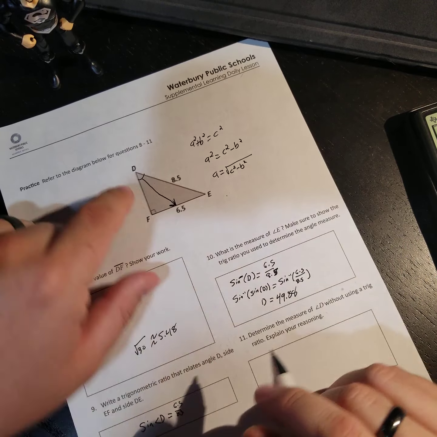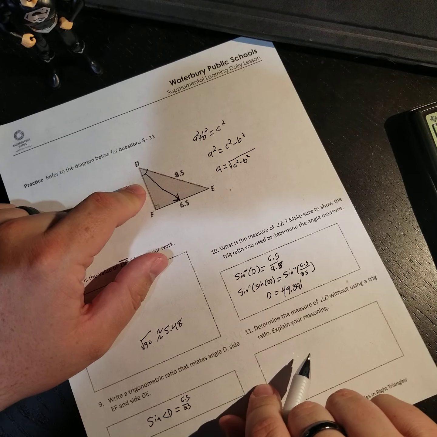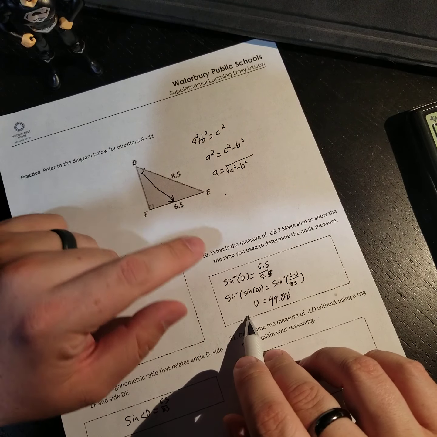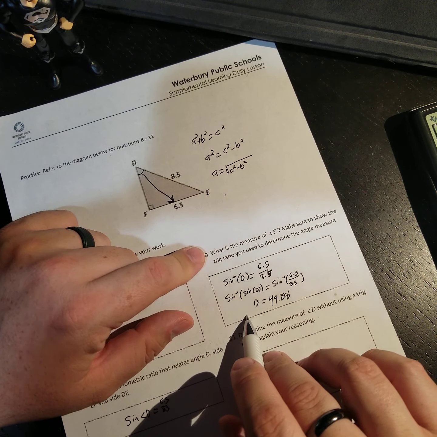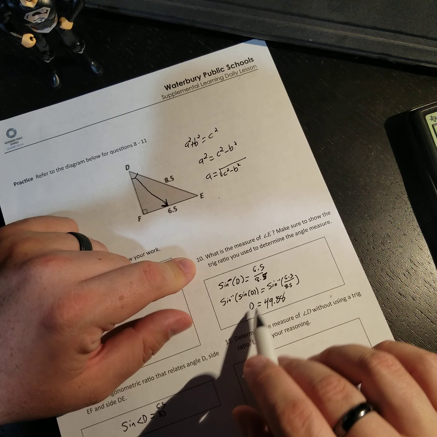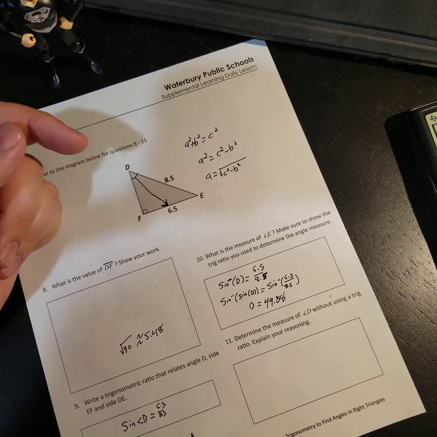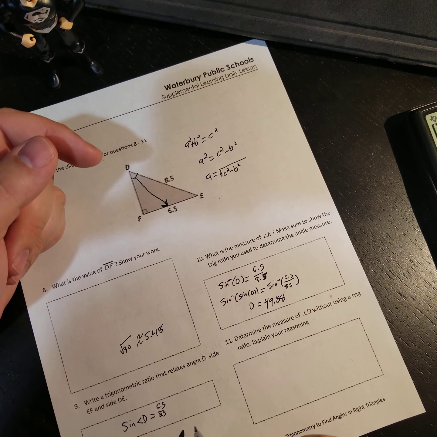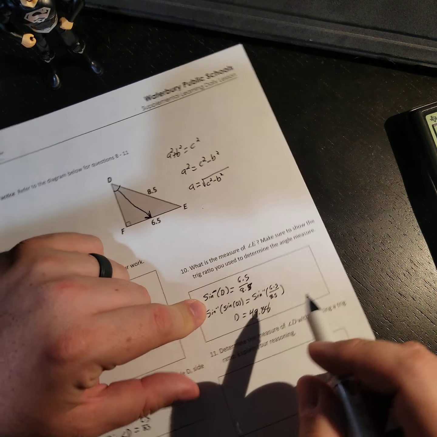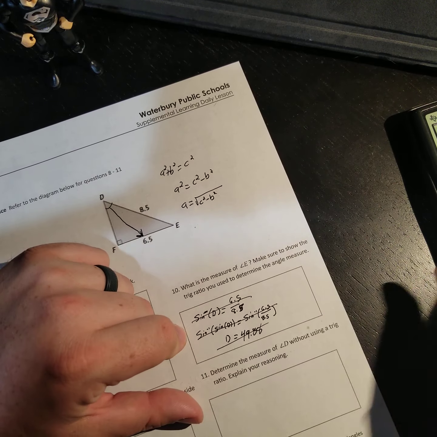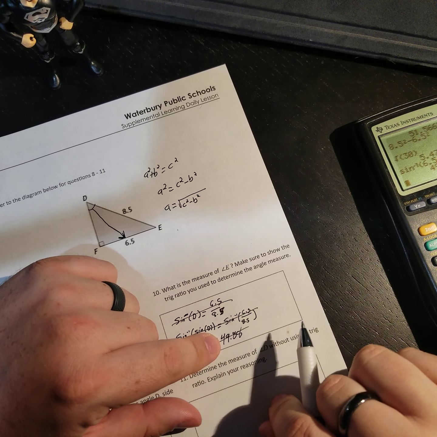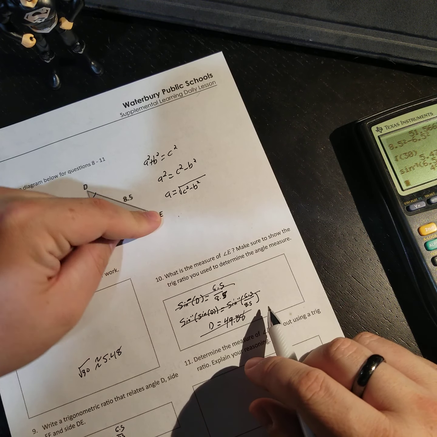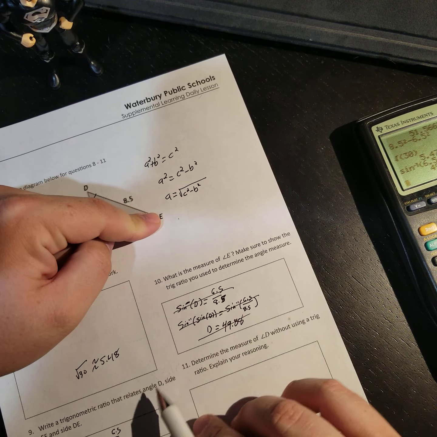Now, determine the measure of angle D without using the trig ratio. Oh, this is D. Okay, folks, make sure you read your directions. What is the measure of angle E? Not D. So, let me just redo this real quick. We can use that to check my answer in a minute. We're talking about E now. See that I got messed up because it's asking D here.